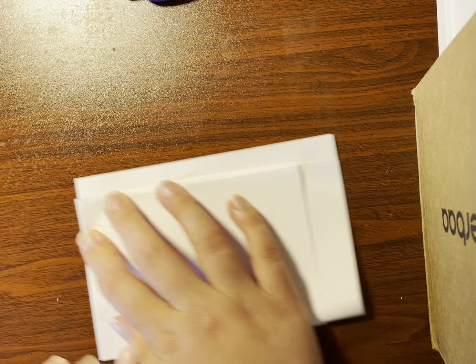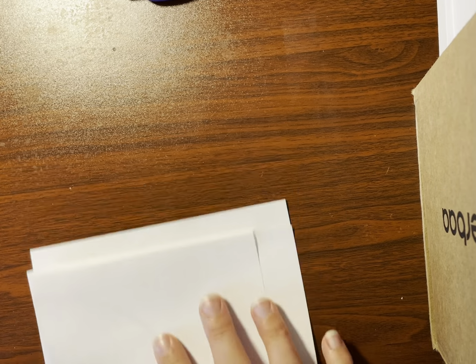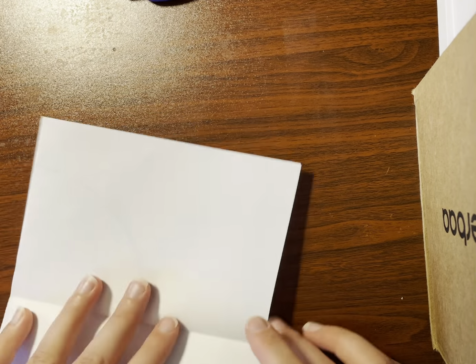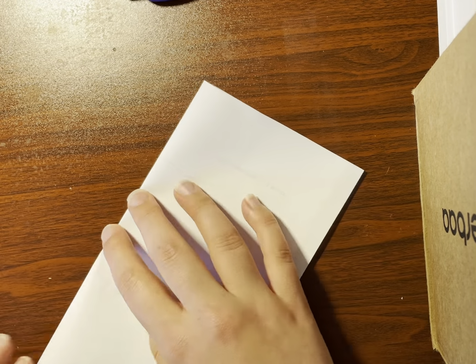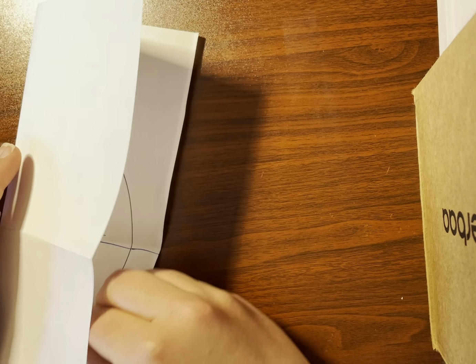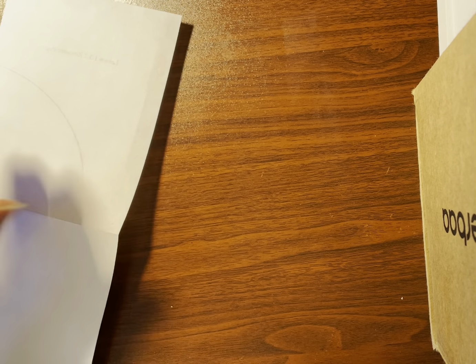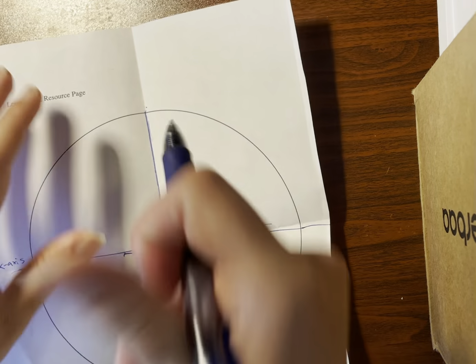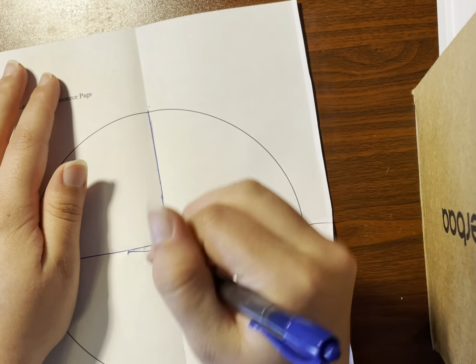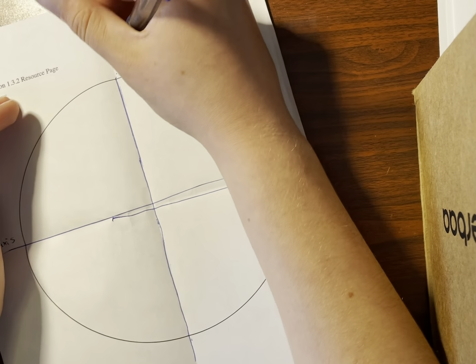It would be an exact fold if I hadn't cut off part of the paper. So now this line is the y-axis.